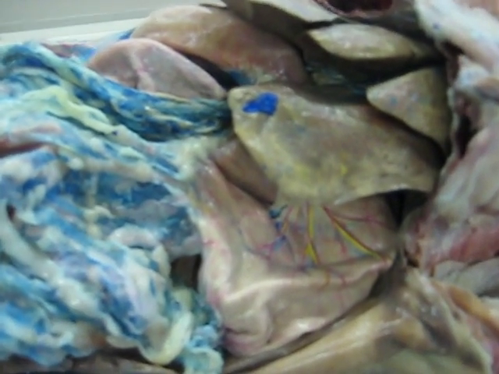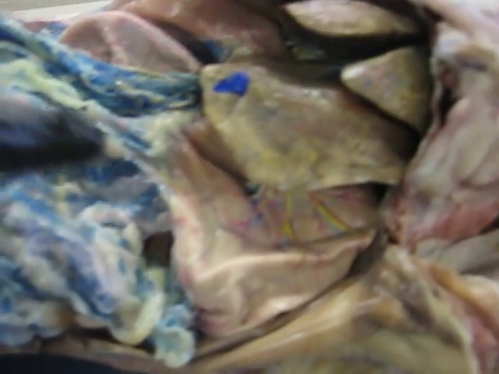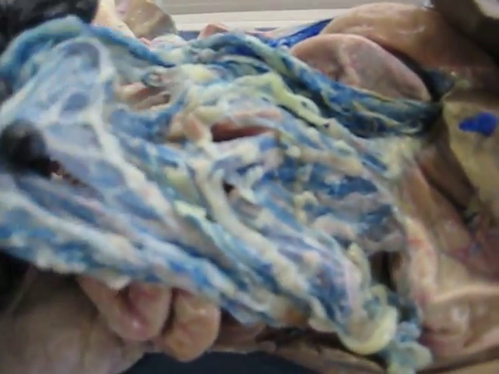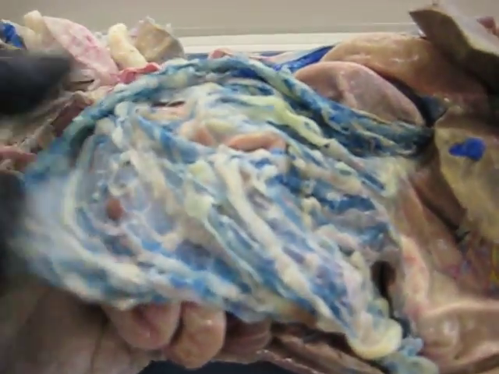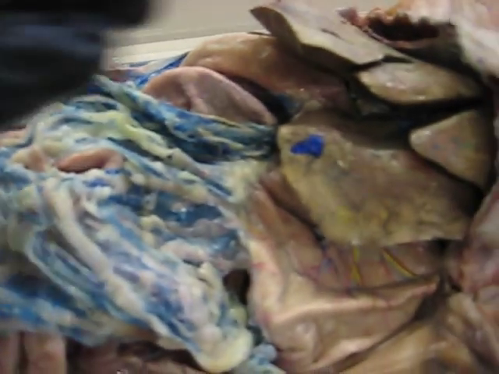Connected to the stomach are the two omenta, the greater omentum and the lesser omentum. Now, the greater omentum is connected to the greater curvature of the stomach. And when you first open up your cat, you'll find that the greater omentum is over the small intestines.